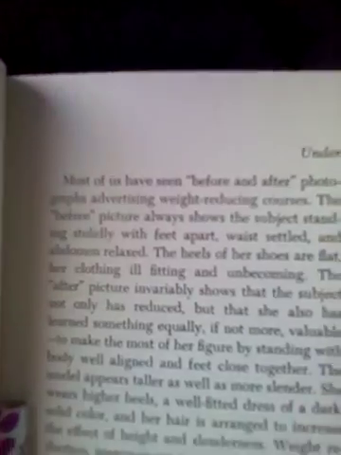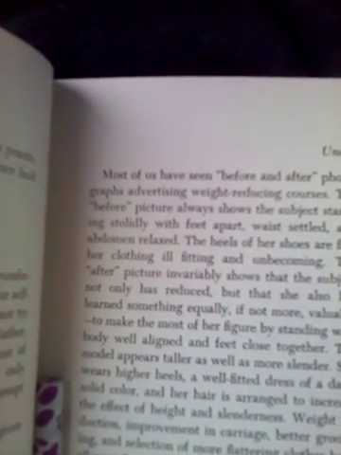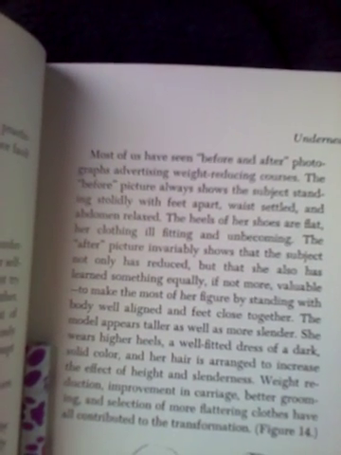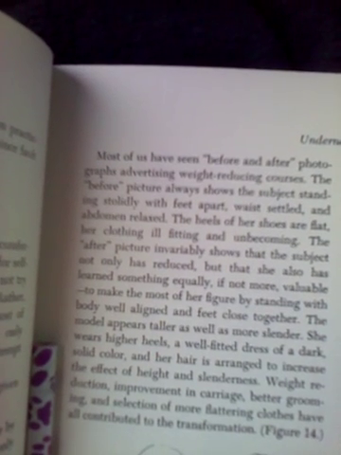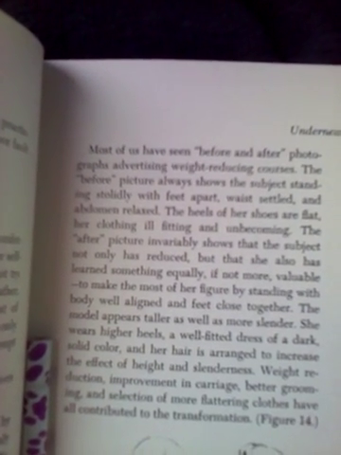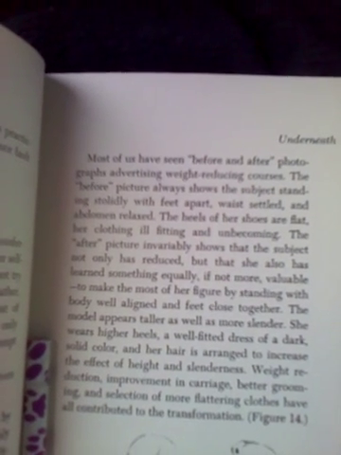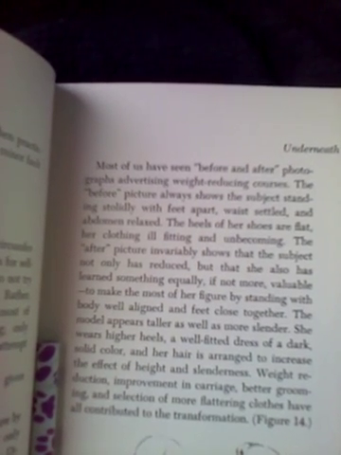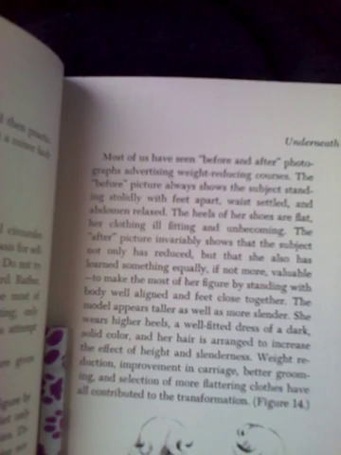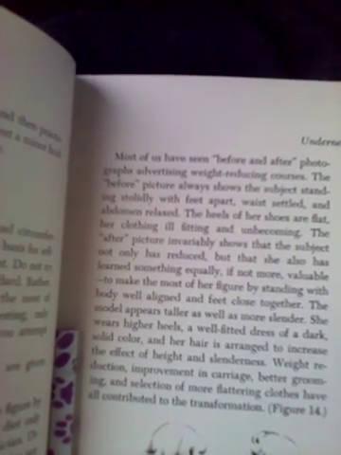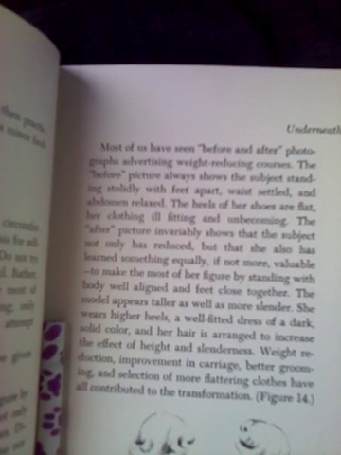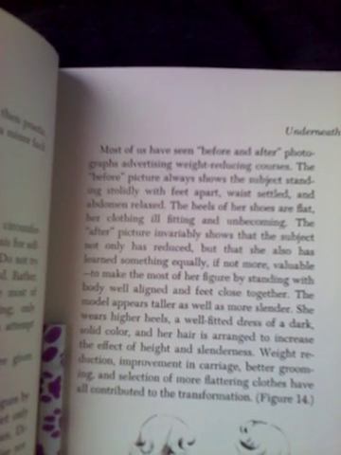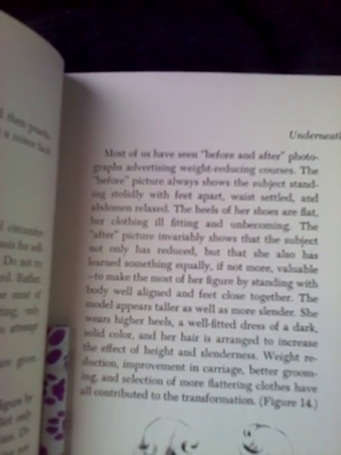Most of us have seen before and after photographs of advertising weight-reducing courses. The before picture always shows the subject standing stolidly with feet apart, waist settled, and abdomen relaxed. And the heels of her shoes are flat and her clothing ill-fitted and unbecoming. The after picture invariably shows that the subject not only has reduced, but that she also has learned something equally, if not more valuable, to make the most of her figure by standing with body well aligned and feet close together. The model appears taller as well as more slender.